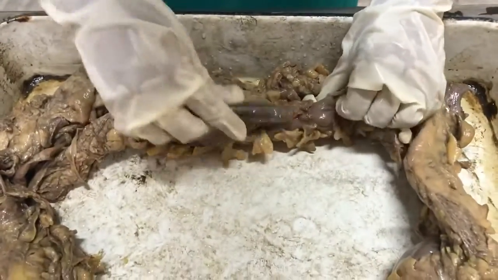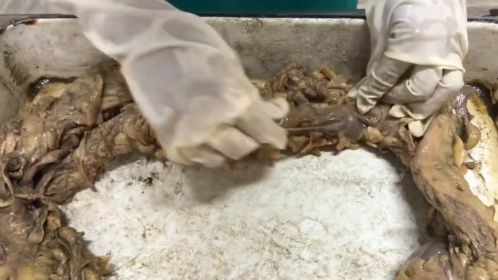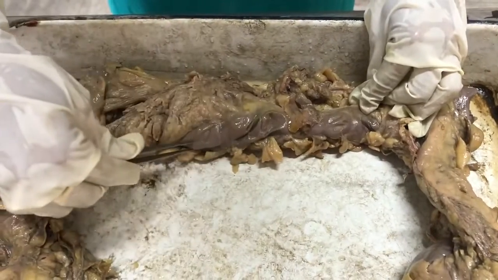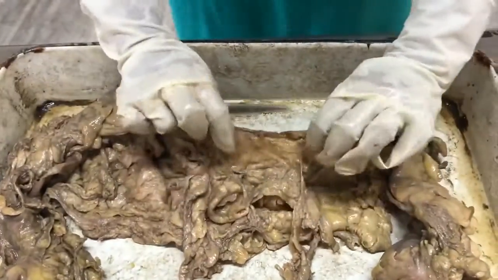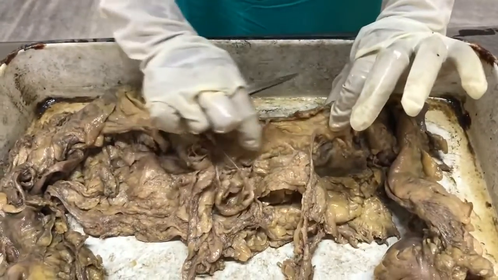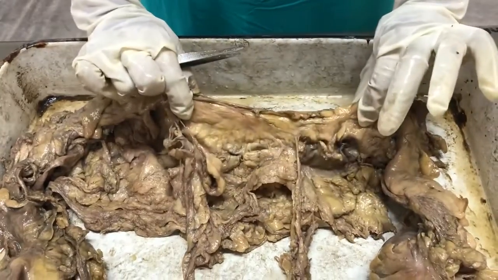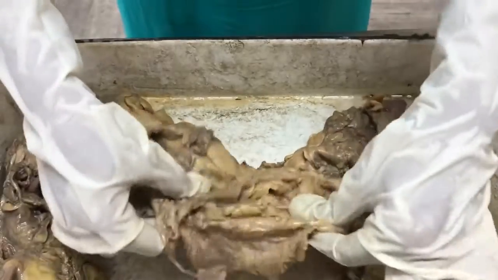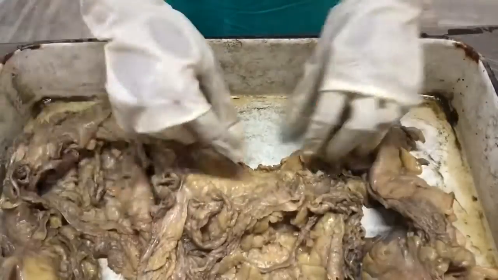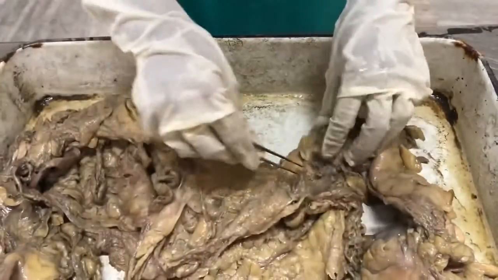Now, here we are seeing the taenia libera on the inferior surface, taenia mesocolica on the posterior surface along the attachment of transverse mesocolon, and taenia omentalis on the anterior-superior surface along the attachment of the posterior 2 layers of the greater omentum.